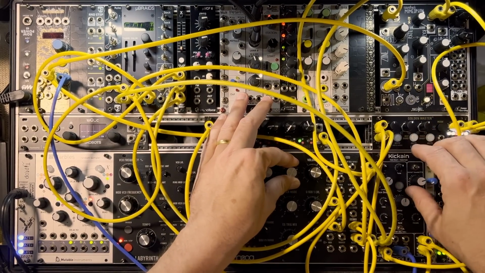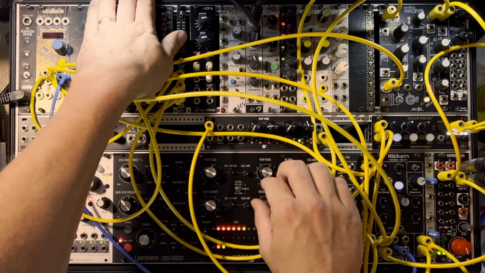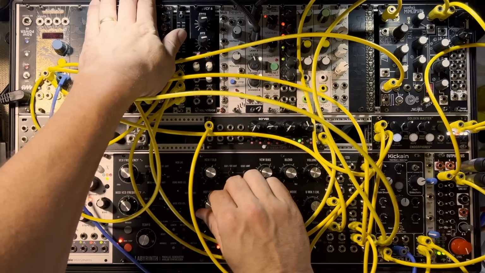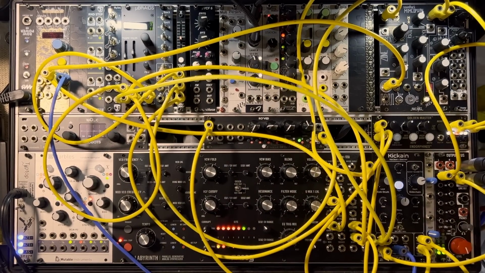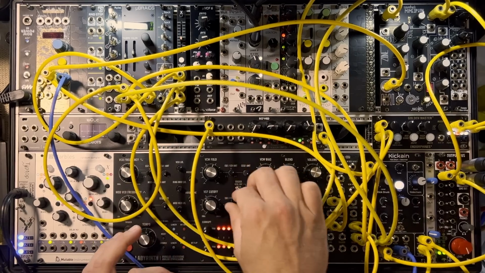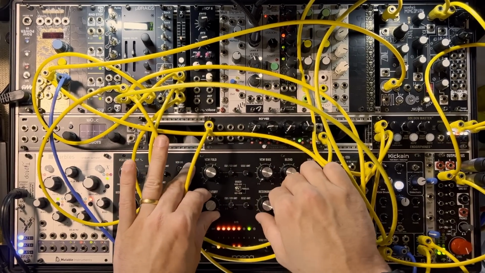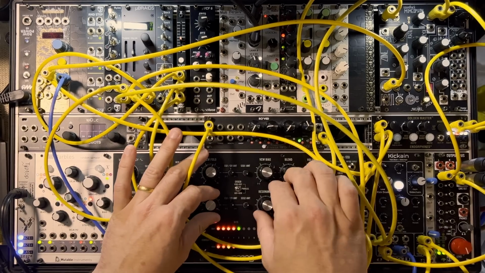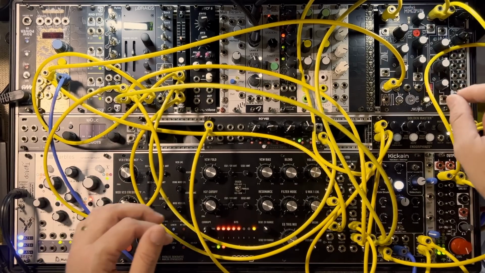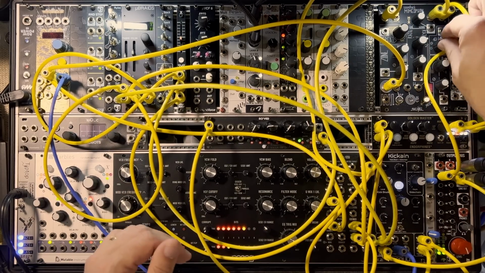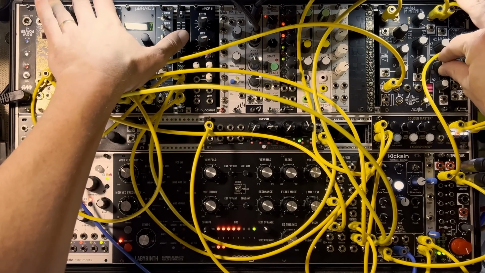Oops, that is absolutely not what I meant to do, but that's what practice is for. Can't be good all the time. Make it sound intentional. Don't overcook those repeats. Darken the delay. This is Mimeophone.